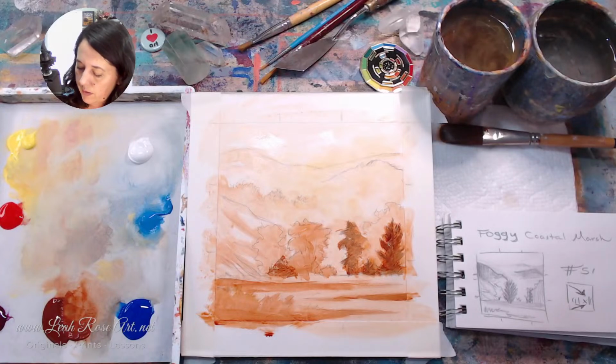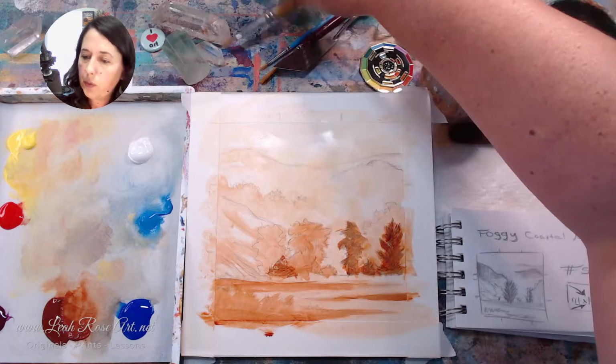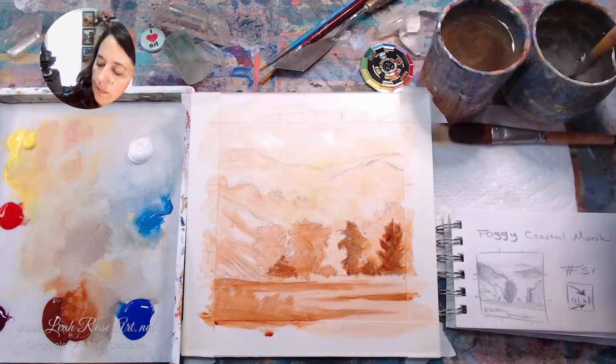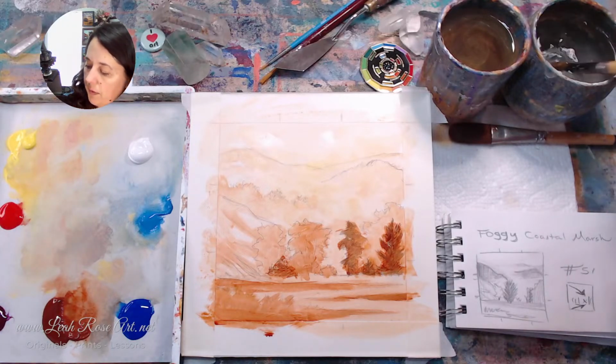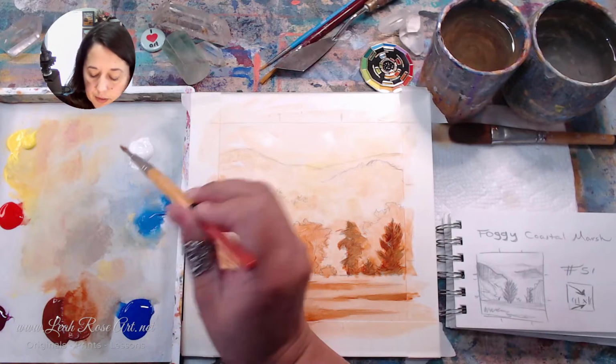I'm working on a 6x6 image area on some hot press watercolor paper. If you have questions on anything that I am using, it's going to be linked in the description.